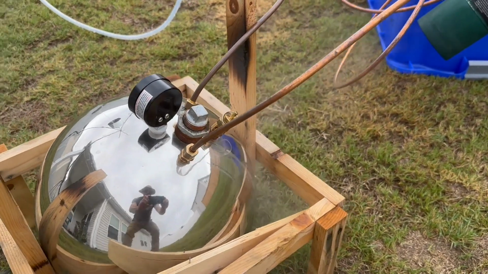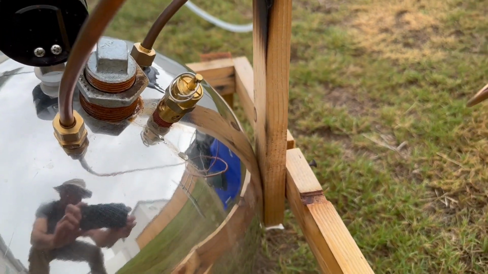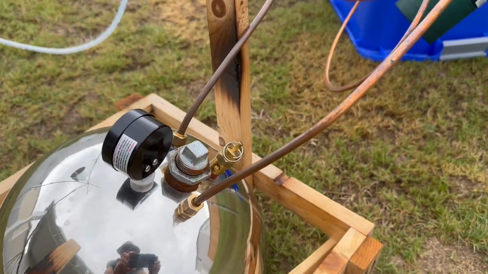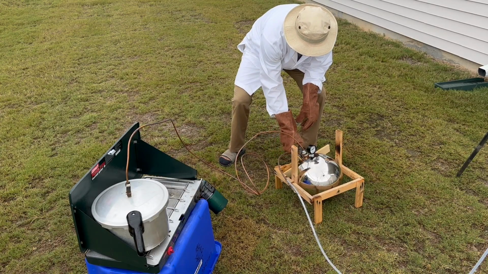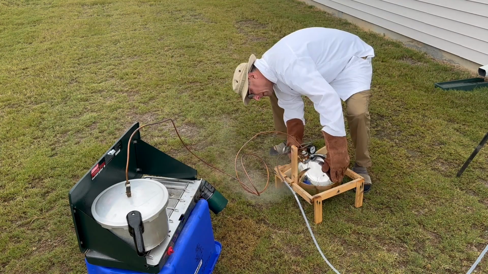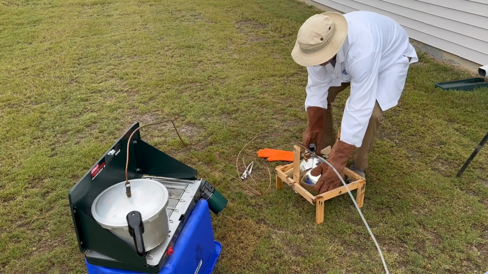Well, we've got some leakage here, steam leaking out at the bottom of the pressure relief valve. So I'm gonna have to turn this off, tighten it up. I didn't use JB Weld on that fitting yet. I just wanted to try it without it first. It must be that valve.